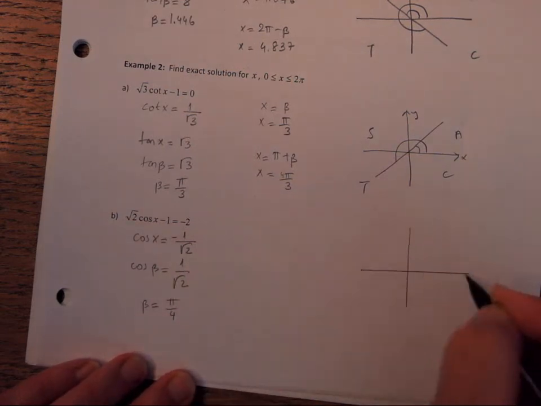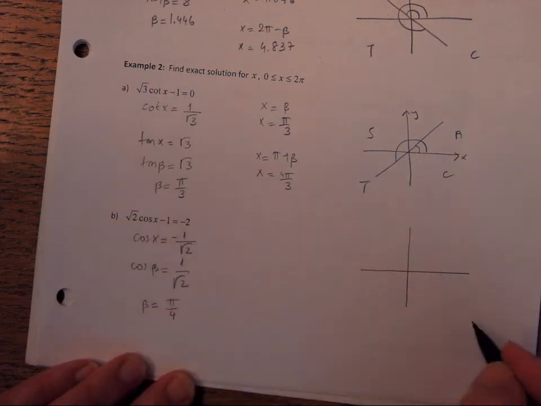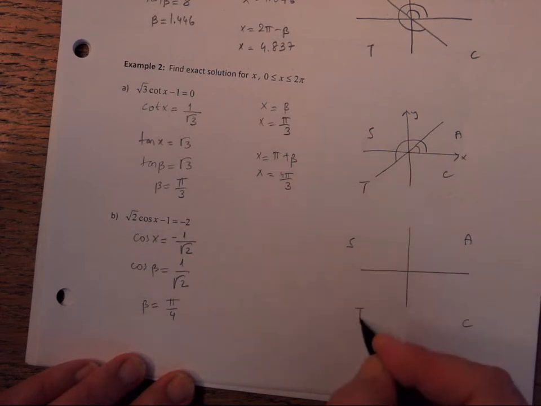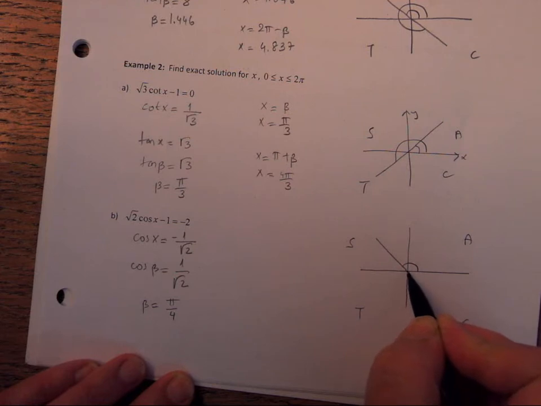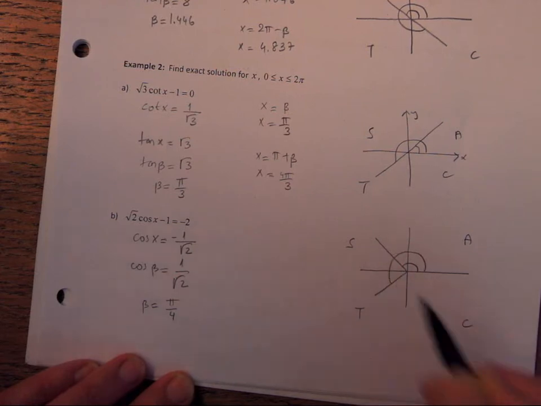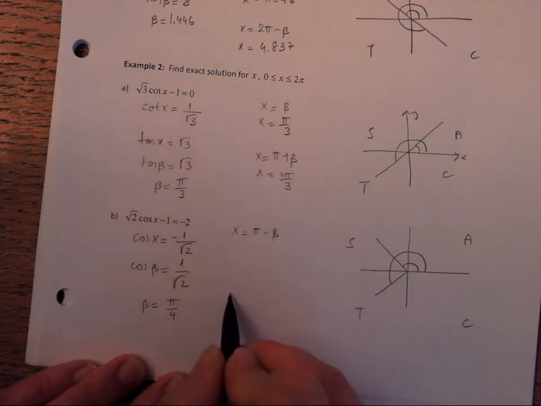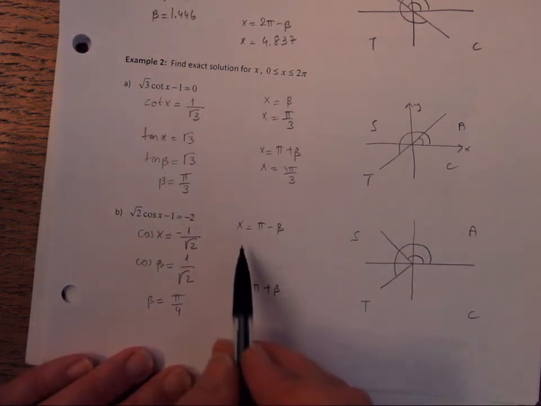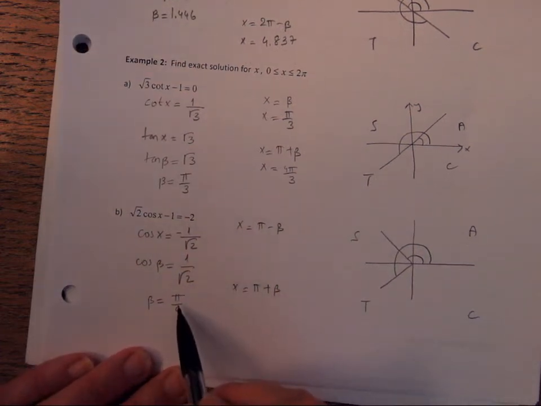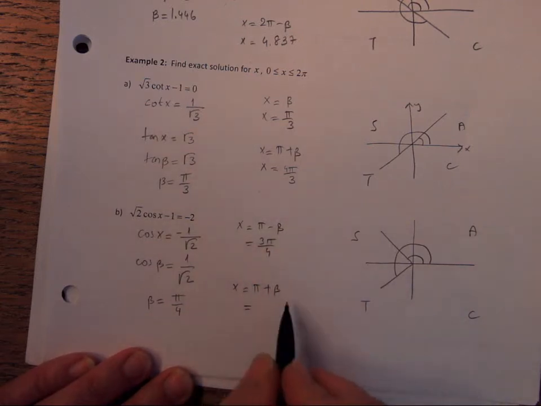Then sketch the angles. So we are looking for where cosine is negative. So using CAST, cosine is negative in quadrant 2 and quadrant 3. So x is pi minus beta, and also pi plus beta. So pi minus pi over 4 gives you 3 pi over 4, and pi plus pi over 4 gives you 5 pi over 4.